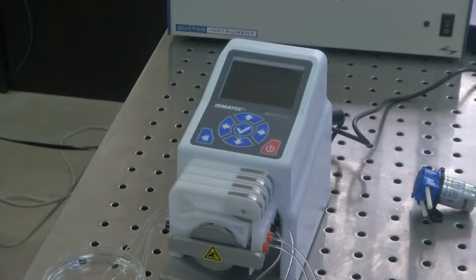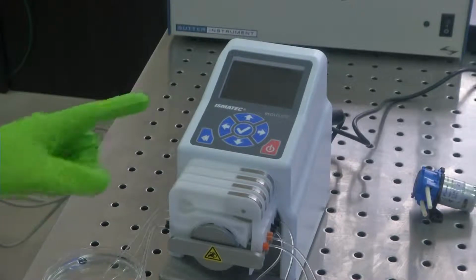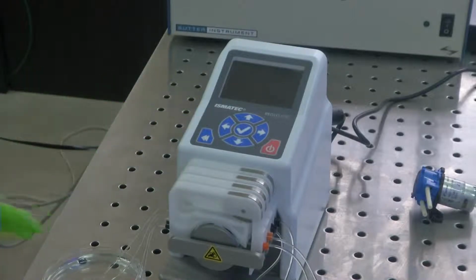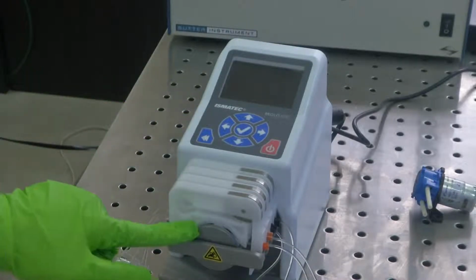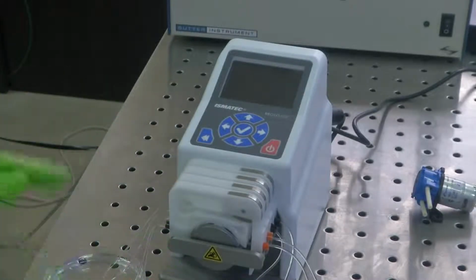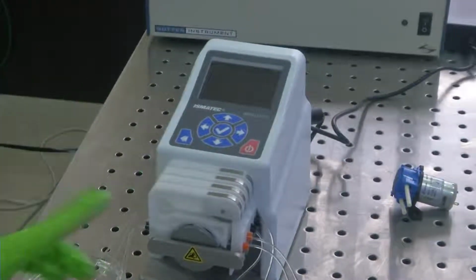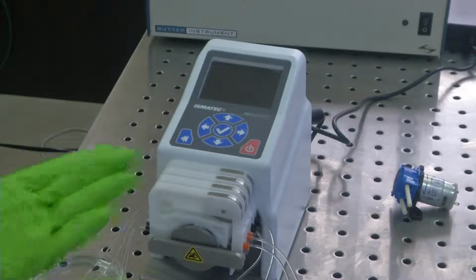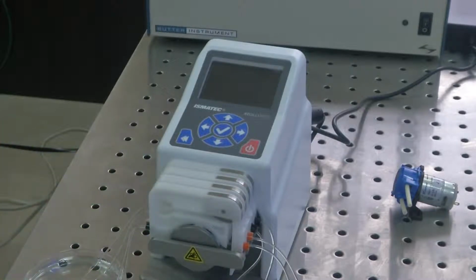We'll look into the different parts of the pump and see how we could operate them. The peristaltic pump we have here is also called the roller pump, because there are rollers inside which put force on your tube, and then the driving mechanism happens.